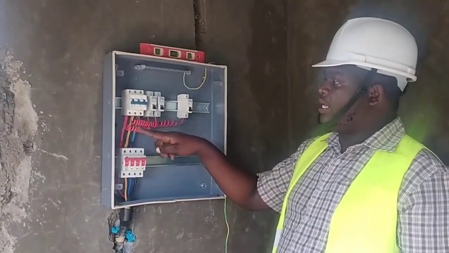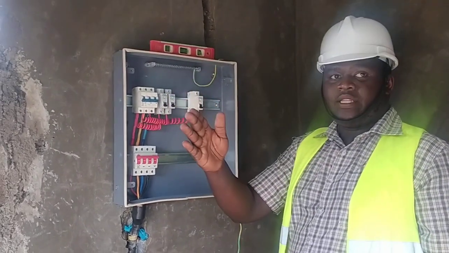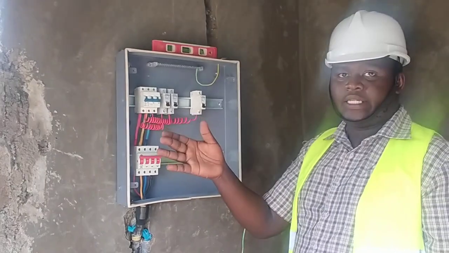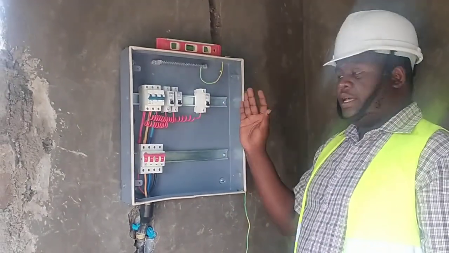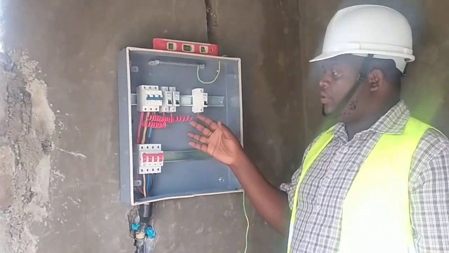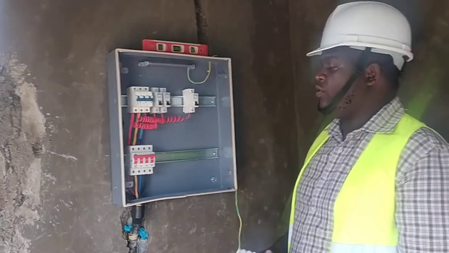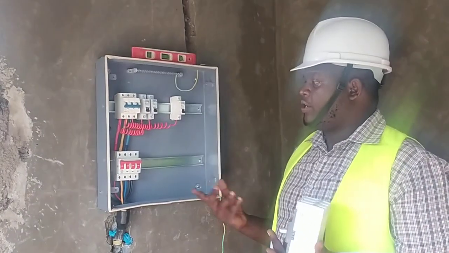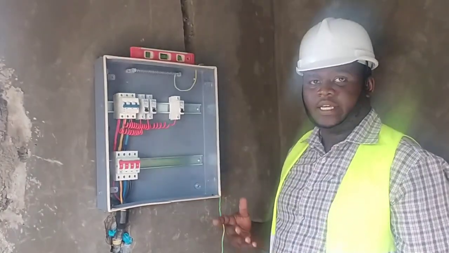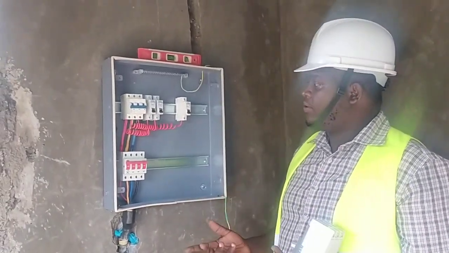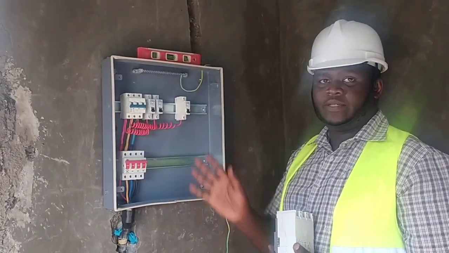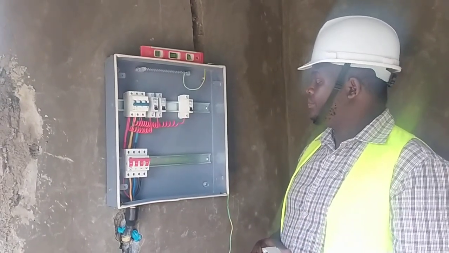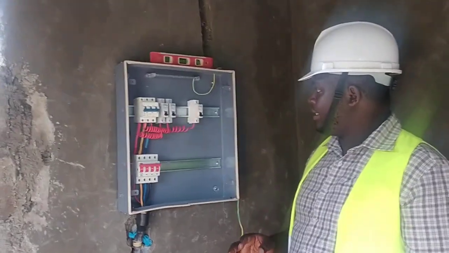So it is good to balance. For example, if you are putting 10 loads on the R phase, you should put 10 loads of equal magnitude on the yellow and the blue phases. The reason is you want to maintain the correct line-to-line and phase voltage, so that your system does not have voltage imbalances which may affect the operation of your machines. So basically that is it.